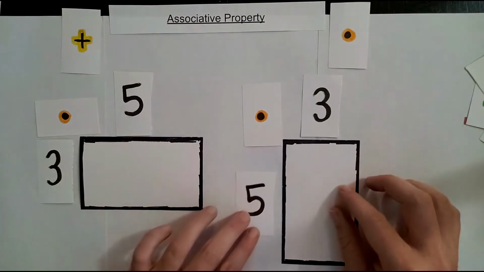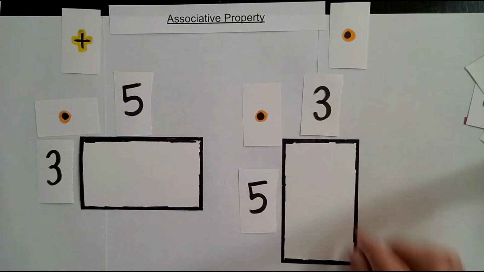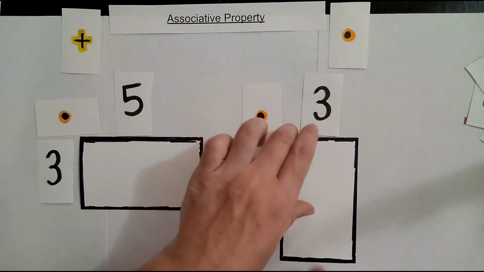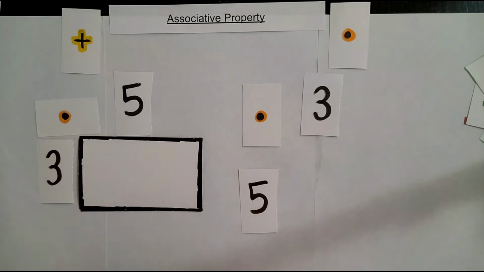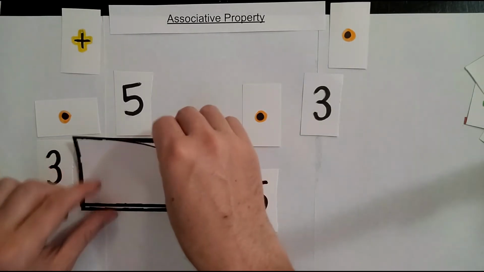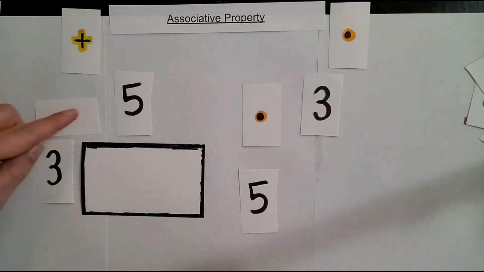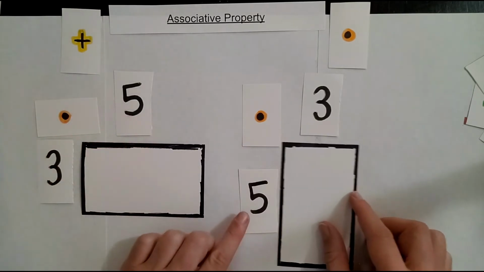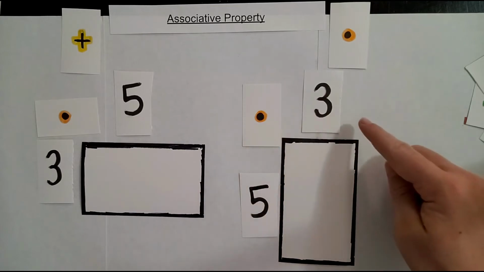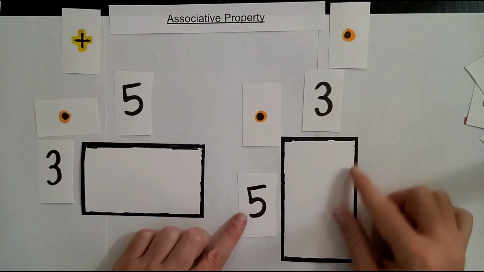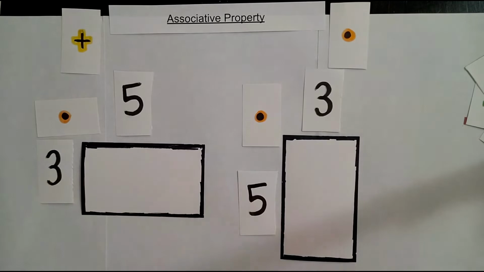Are these going to have the exact same area? Well, we can check this just by putting them on top of each other and seeing. Oh yeah, these do have the exact same area. So 3 times 5 is going to give the exact same area as 5 times 3. So this is one other way to show that the associative property holds for multiplication.